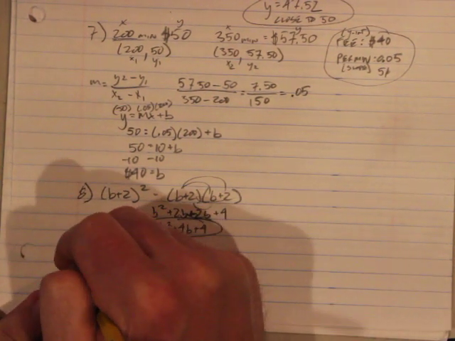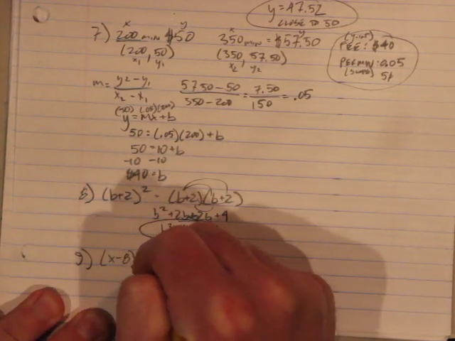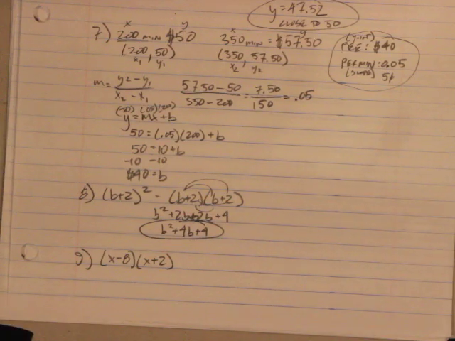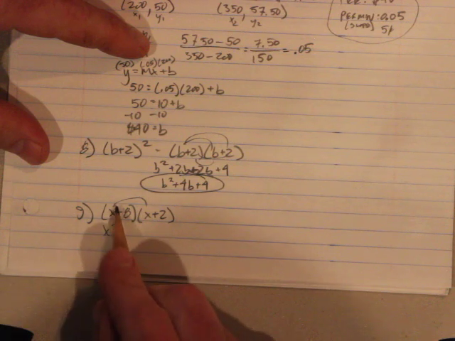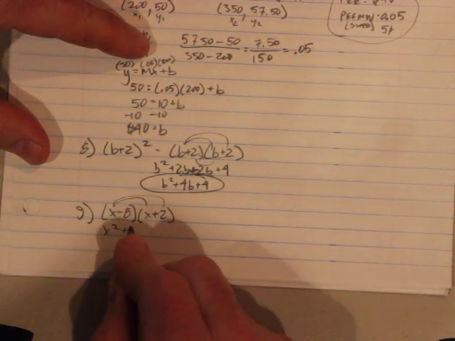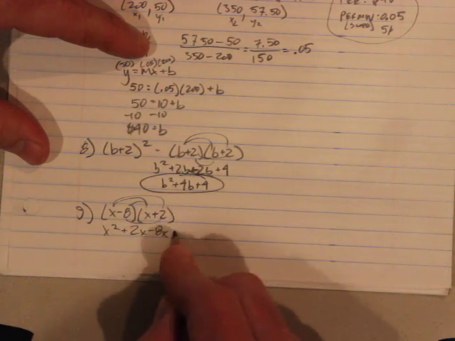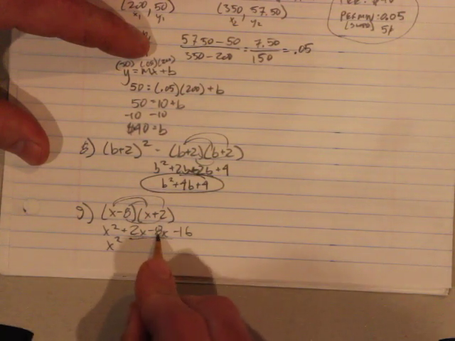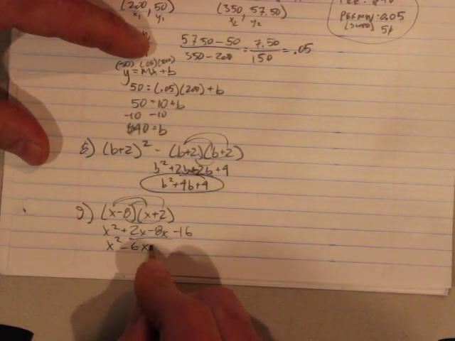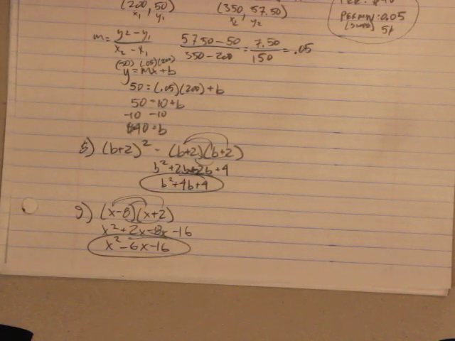Then we've got number 9, which is x minus 8 times x plus 2, and it says use the FOIL method. Alright, let's use the FOIL method. First, x squared, outside is 2x, inside is negative 8x, and last is negative 16. Combine my like terms, and 2x and negative 8x is negative 6x, minus 16. And that's number 9. Let's move on to number 10.